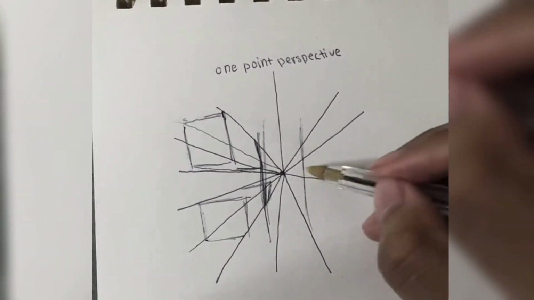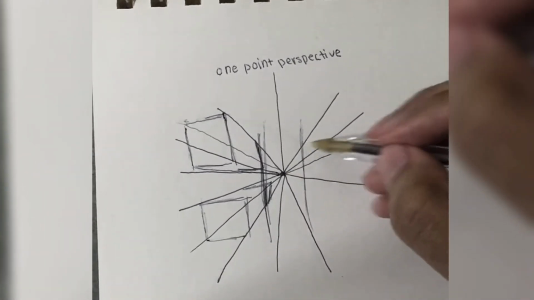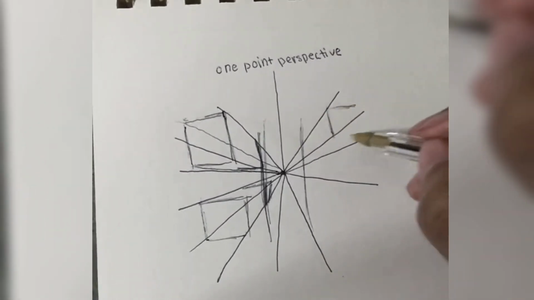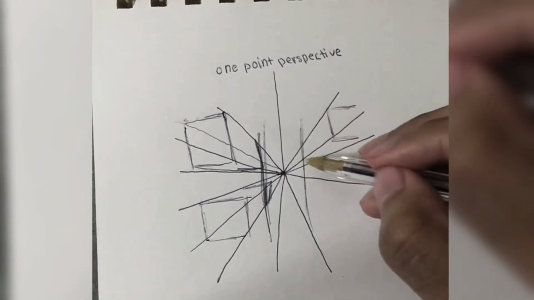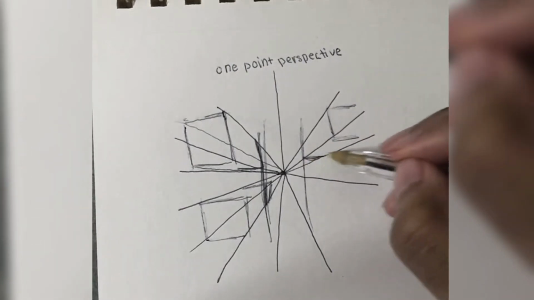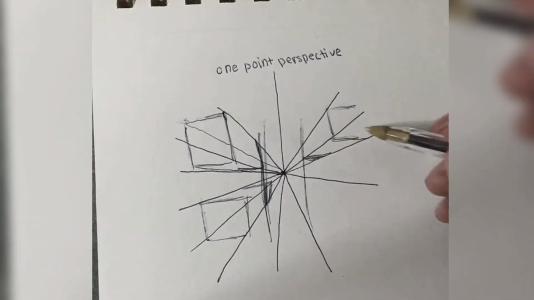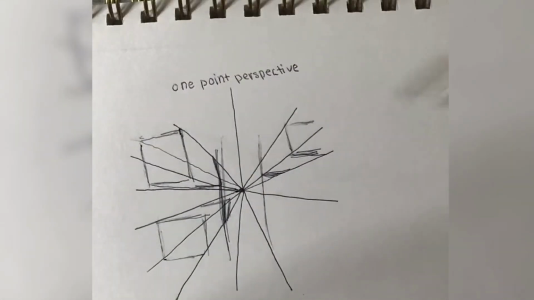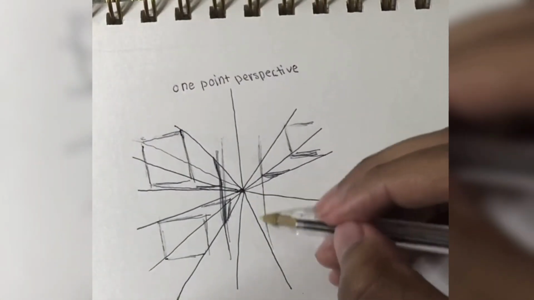And then this right here could be the buildings. Okay. So this is 1-point perspective.